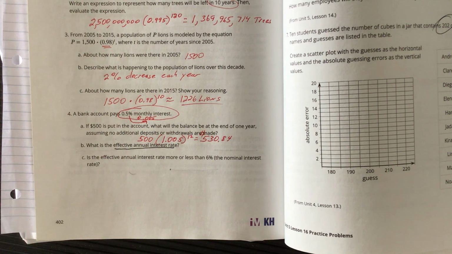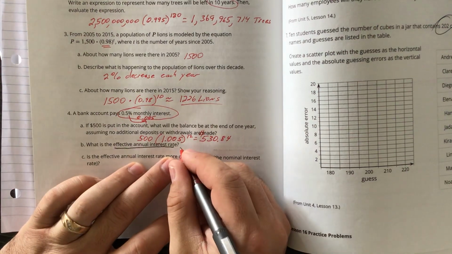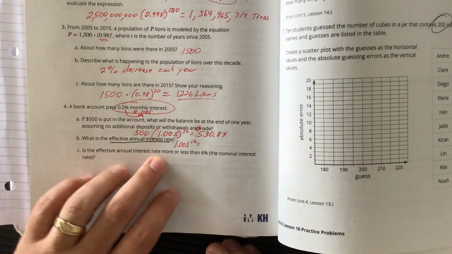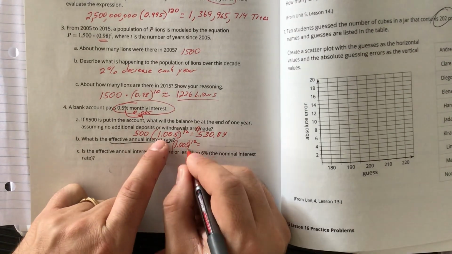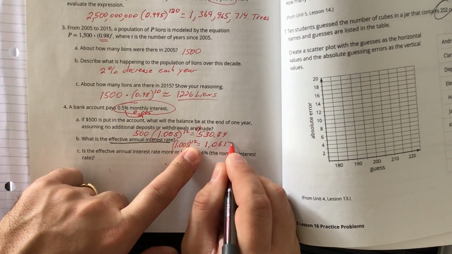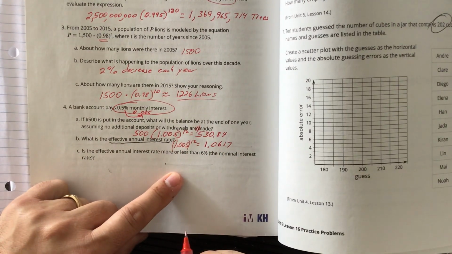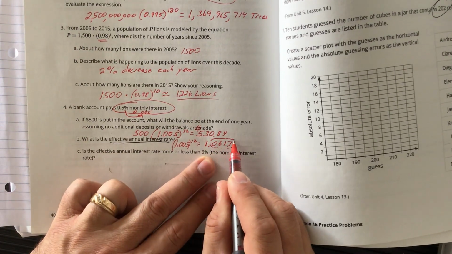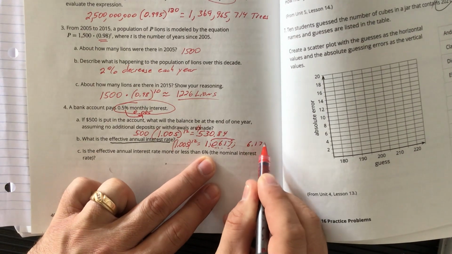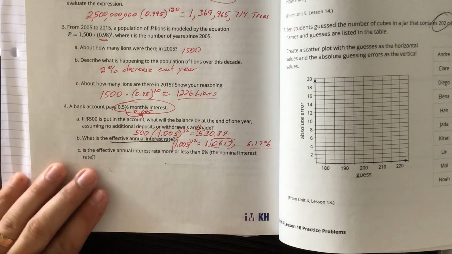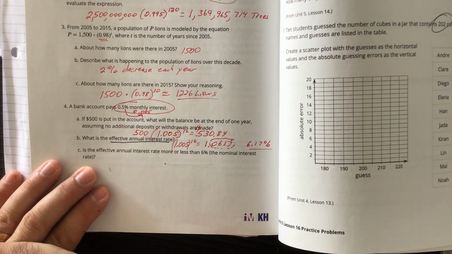What is the effective annual interest rate? Well, I'm analyzing then just how much it will go up. 1.005 to the 12th, same thing I have right here. That is in fact 1.0617. So how much percent did it go up? It tells you right here. Basically, we're making 6.17% annually. So how do you figure that out?